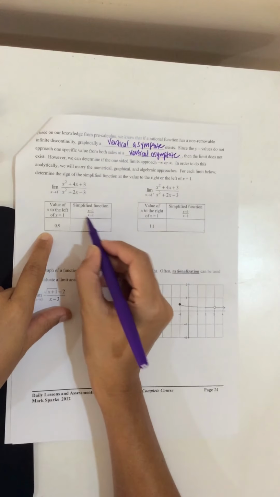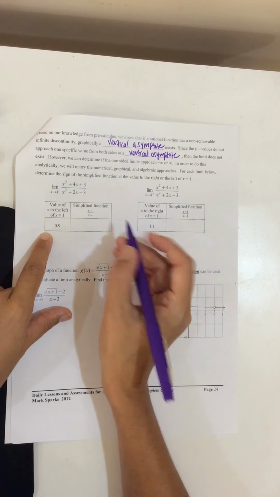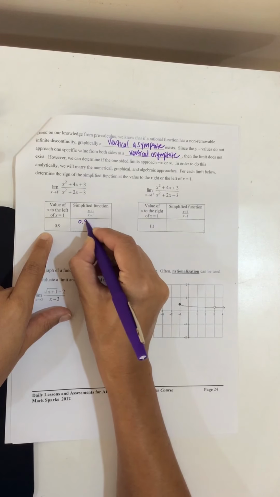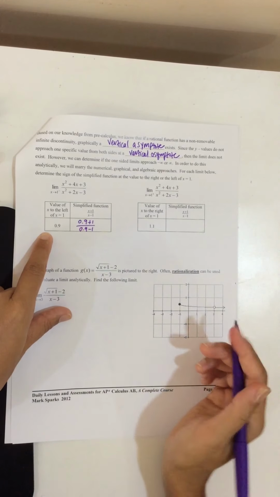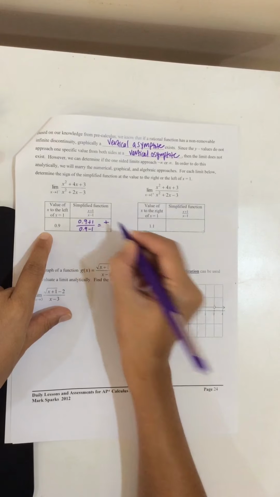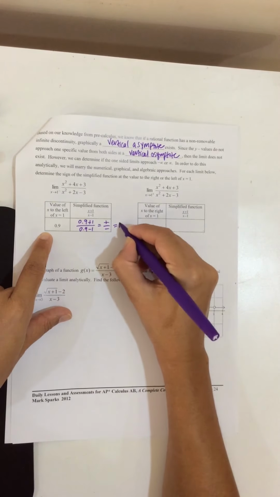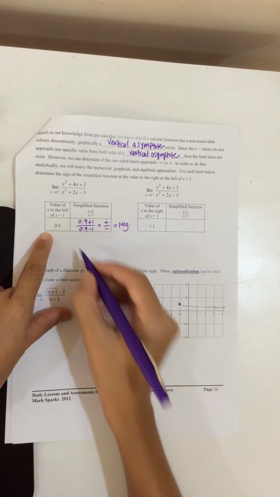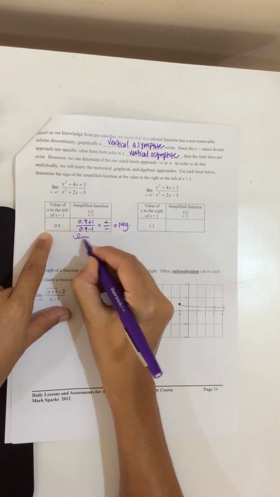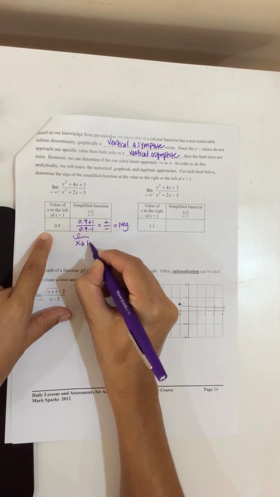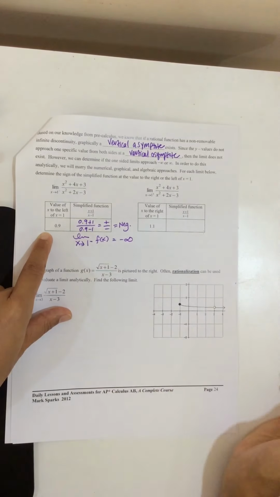So remember, we were able to get the simplified function when we canceled it out as x plus 1 over x minus 1. So when I plug in 0.9, I can tell that this number on the top is going to be positive, and this number on the bottom is going to be negative. Therefore, the whole thing is negative. Therefore, I can tell without having to actually evaluate it that the limit as x approaches 1 from the left of f of x, that function up there, is going to be negative infinity.